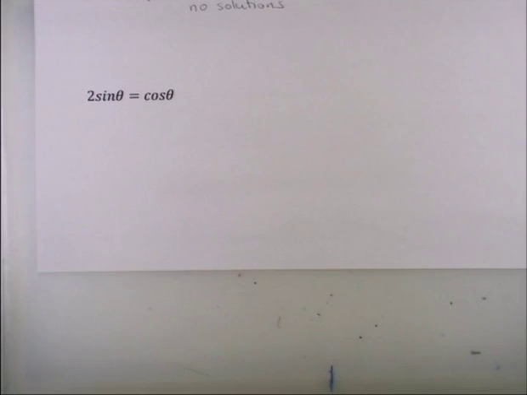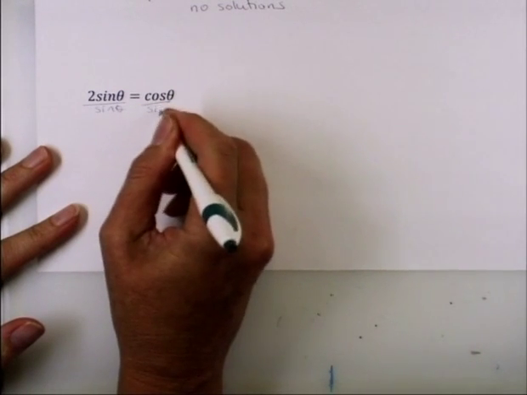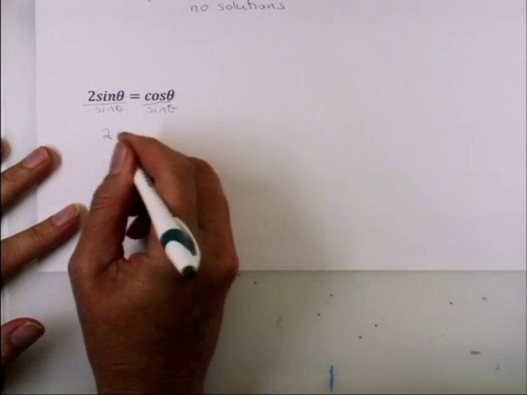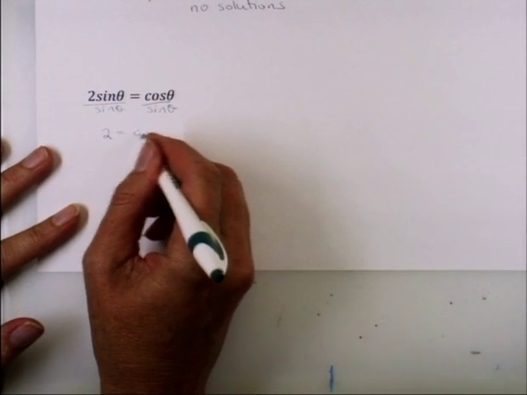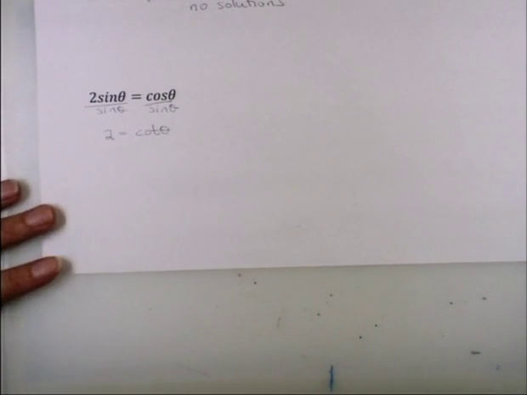So I look at this one and I notice that there's nothing but multiplication involved in this one, so I'm just going to divide off the sine of theta from both sides, and I get 2 is equal to the cotangent of theta. Okay.